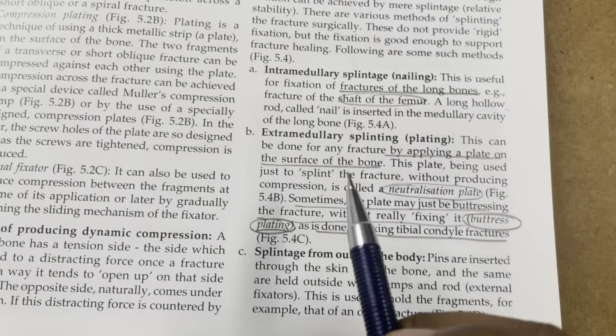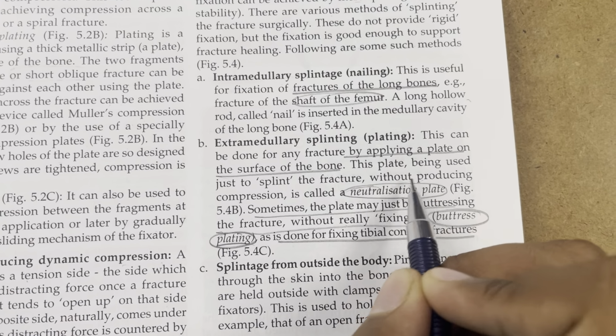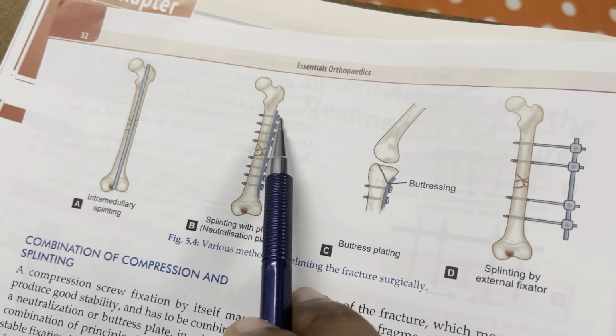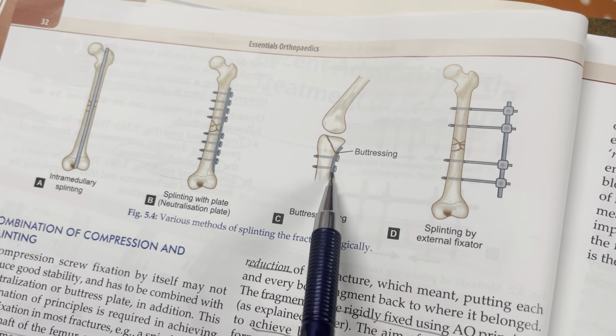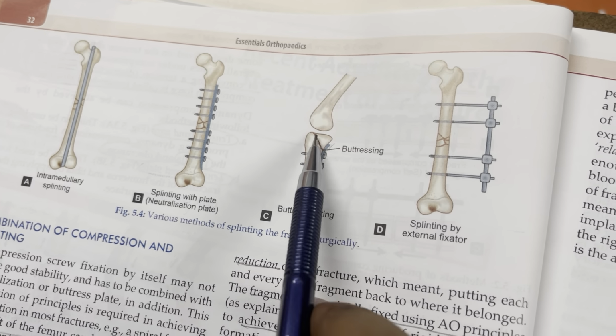A plate that is used to just splint the fracture without producing any compression is called a neutralization plate. Sometimes you can just provide neutralization. There is no compression. However, if you are providing a plate to act as a buttress, then it is called a buttress plate. It is done for fixing tibial condyle fractures.